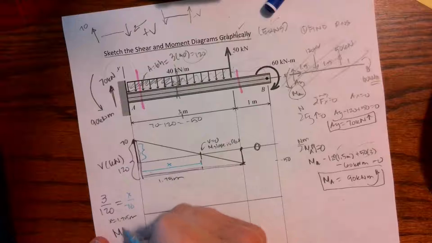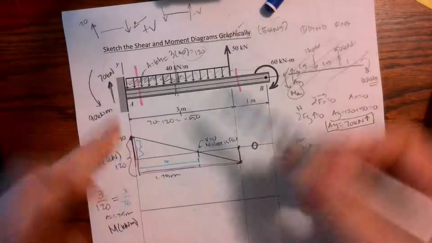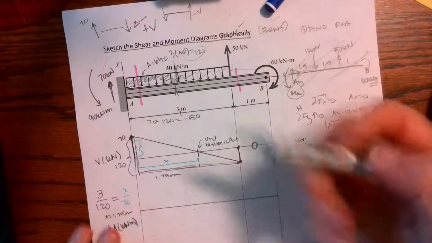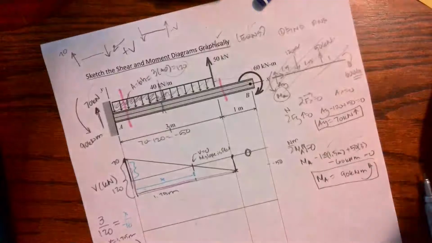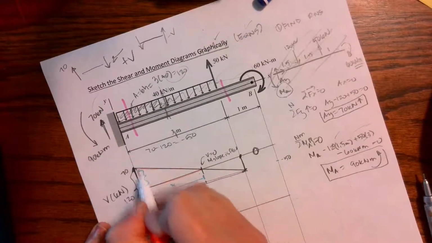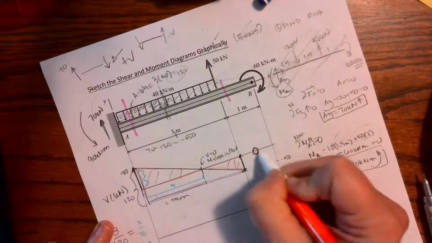Graphically, moment, kilonewton meters. I know that area under the curve makes shear, area under the curve makes moment. So I can go through here and find areas under the curve. So I have this area, I have this area, and then I have nothing.